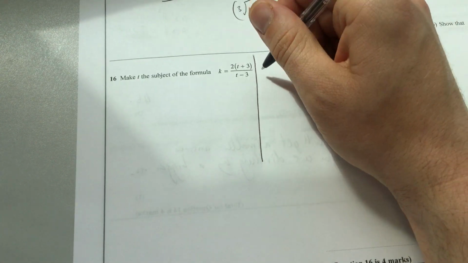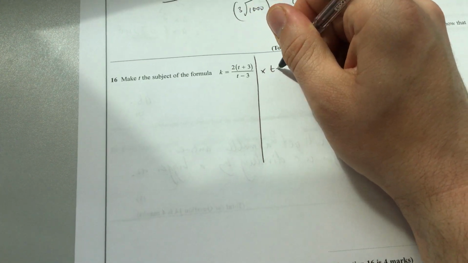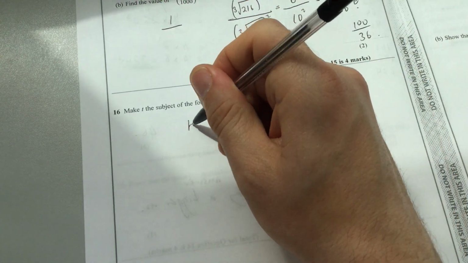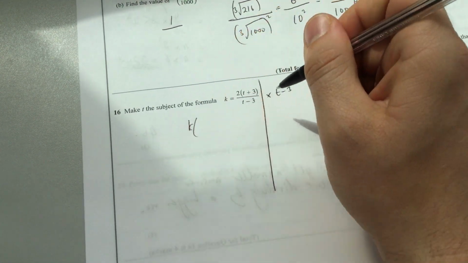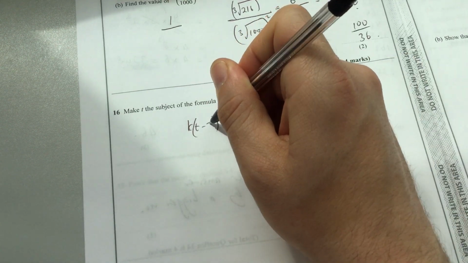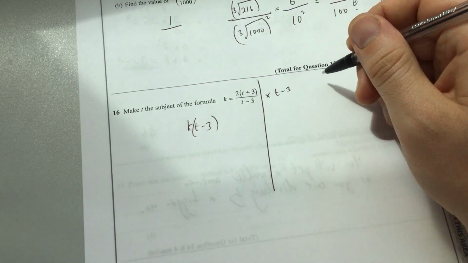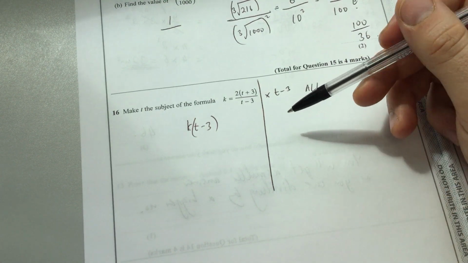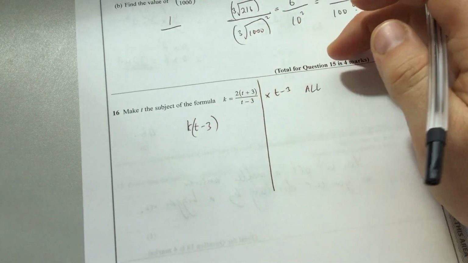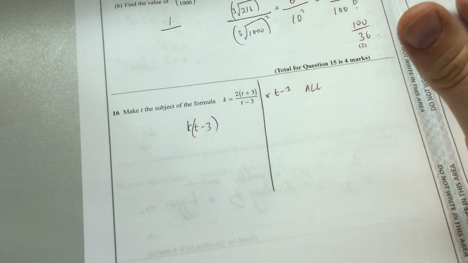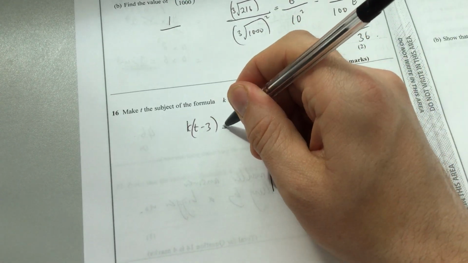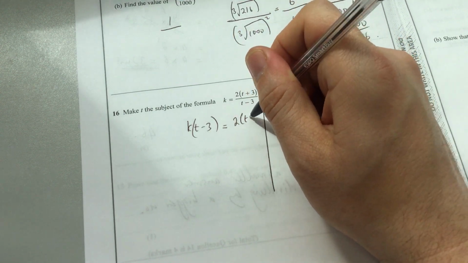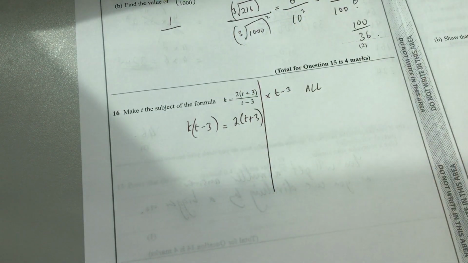So I'm going to get rid of this t over t minus 3, because it's the base of the fraction. I'm going to multiply by that. So the k is going to be multiplied by t minus 3. But when you're rearranging, you've got to think of all. And what I mean by that is when you're multiplying, you multiply all of the other side by that. If you divide, you divide everything, all of the other side. Because if you don't, and you just multiply the numbers you can see, you will not be doing it correctly. So we've got that.